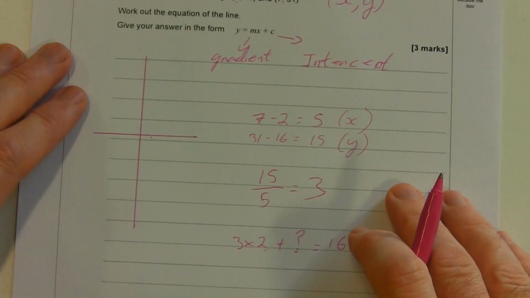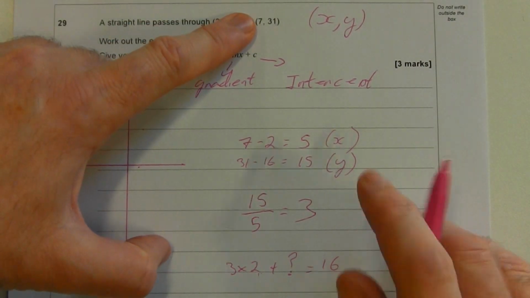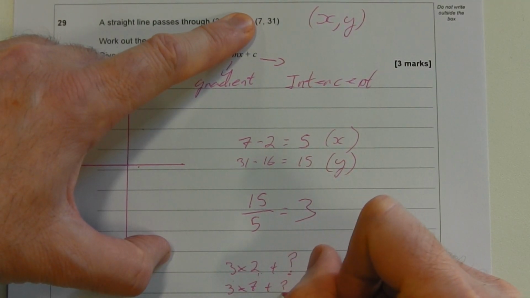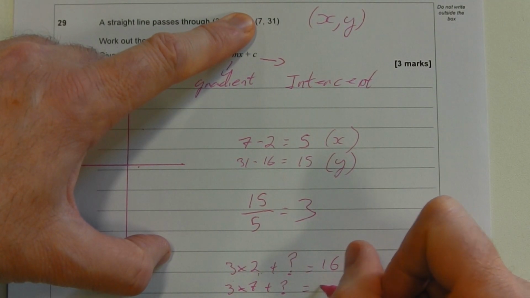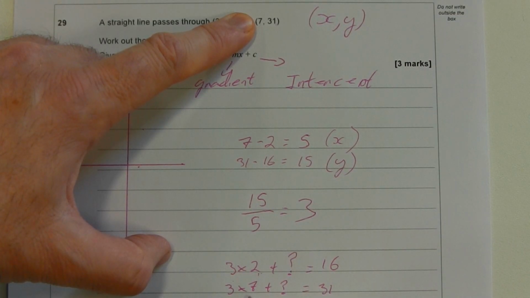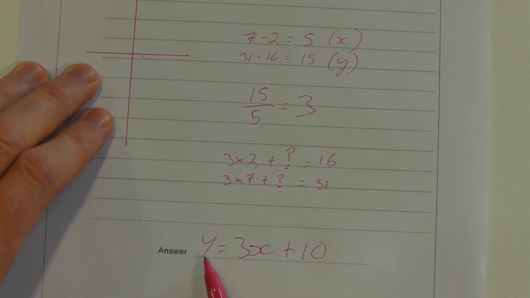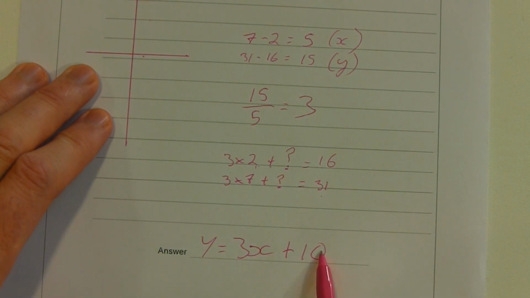If I do the same for the other one, I can do 3 times 7 plus something, and that's going to give me 31. Now 3 times 7 gives us 21, plus the 10 gives us the 31. So that means we are absolutely right. y is equal to 3x plus 10.